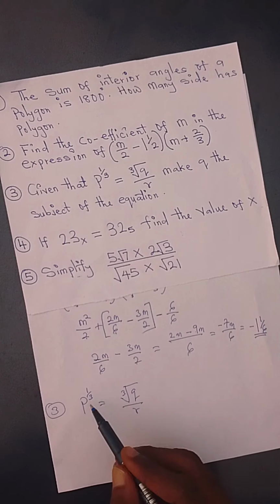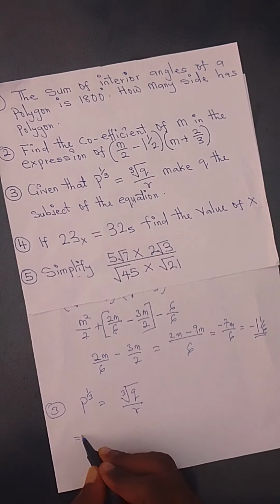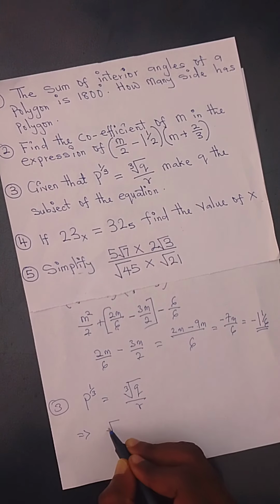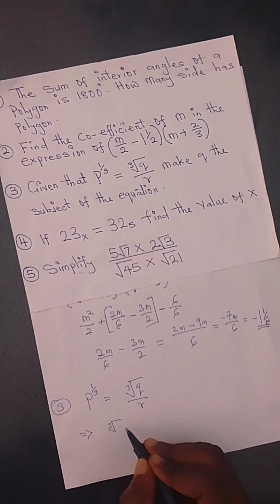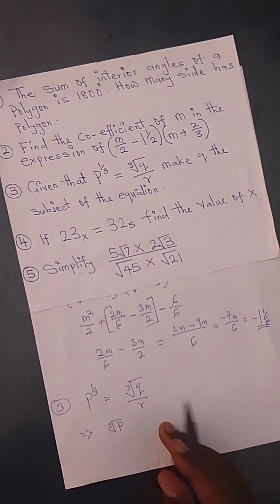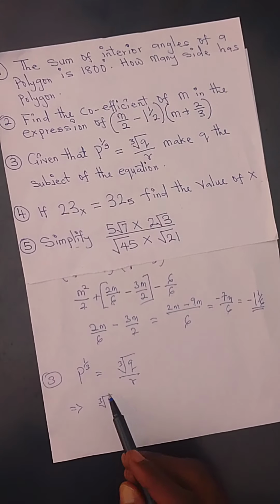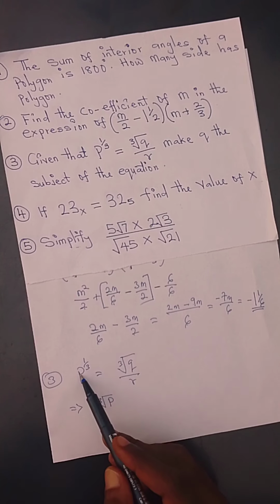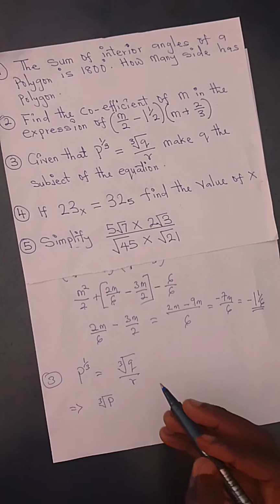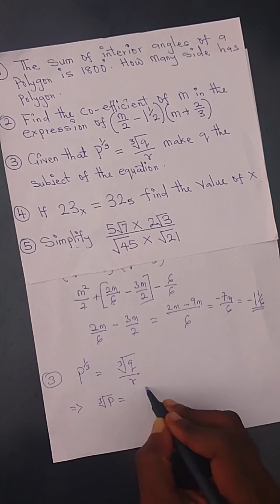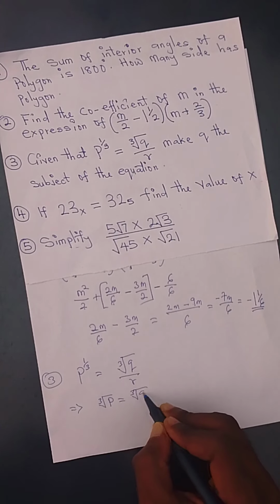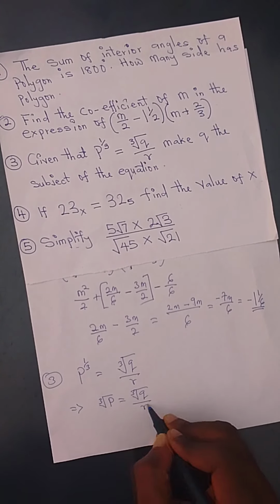Now this p raised to power 1 all over 3 is another way of writing cube root of p. If you want to write cube root of p in another way, you can write it as p raised to power 1 all over 3. So this will be equal to cube root of q all over r.